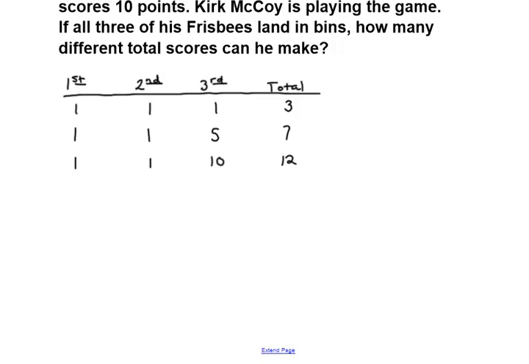Now in this particular problem, they're just asking how many different total scores. So the order that we do it doesn't matter. So we could land in the smallest bin and get 10 points, and then the largest bin and get 2 more points for 12 points. But we just care about our different ways we can do it. So we could land in the large bin, and we could land in the medium bin, and we could have 11 points.